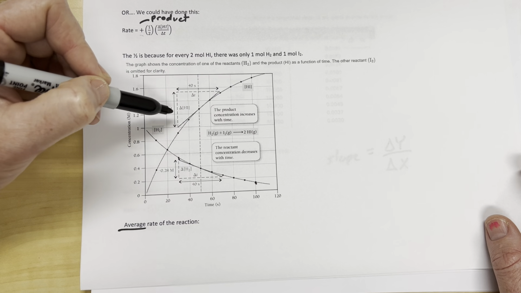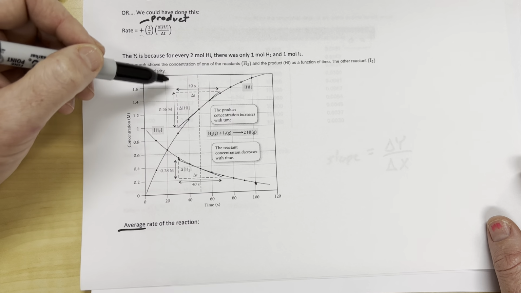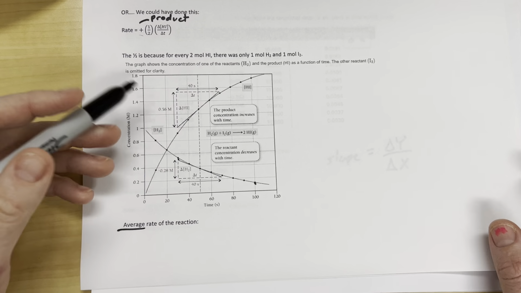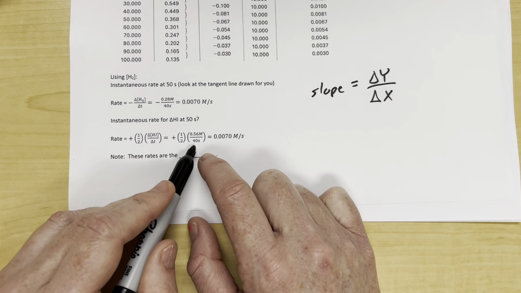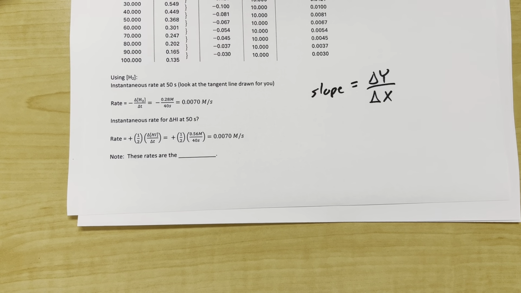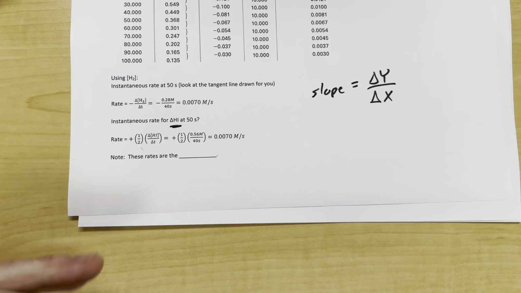The time is still 40 seconds, but the change here is going to be 0.56. It should be double that one, just to refresh your memory. And sure enough, when you do that calculation, you also get 0.56 divided by 40 times that 1/2 gives us 0.007. We're doing the half again because we're talking about HI, and we defined that rate a little earlier.